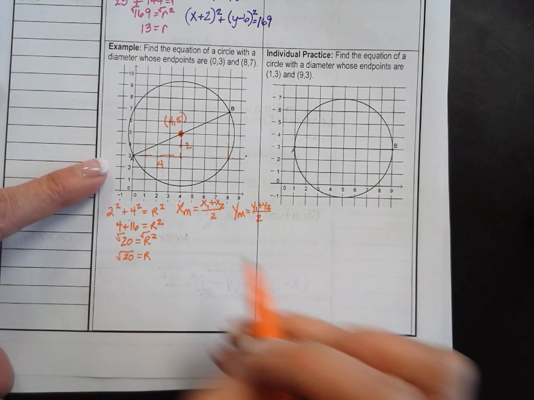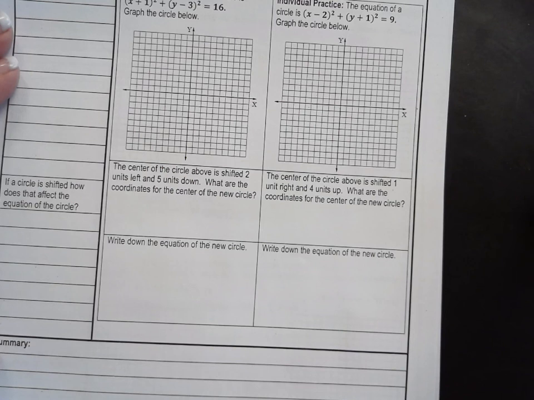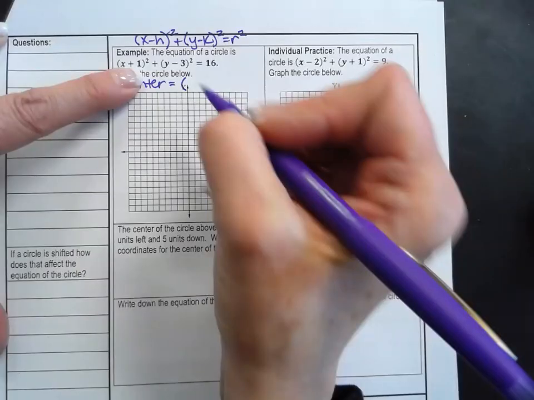I have an equation. This time I want to graph it. Okay? What do you need to know to graph a circle? You need the center. Do I know what the center is from my equation? Yeah. What's my center? If my formula is (x - h) squared and (y - k) squared equals r squared, what's my x value going to be for my center? -1. Remember to, okay? And for y, it's going to be 3.